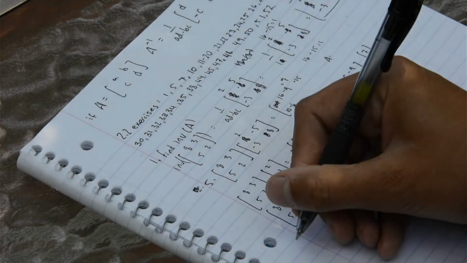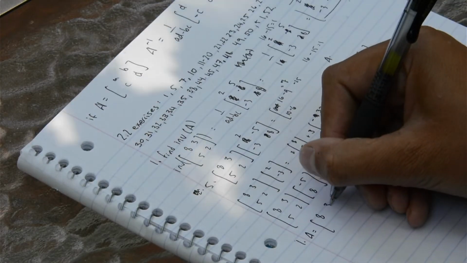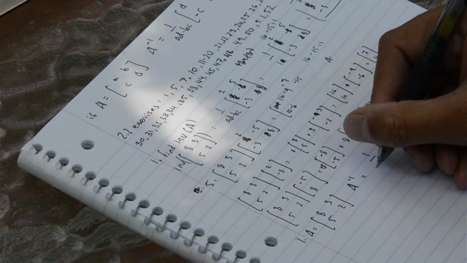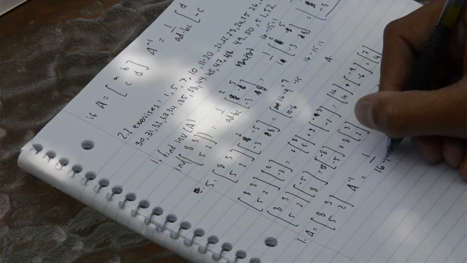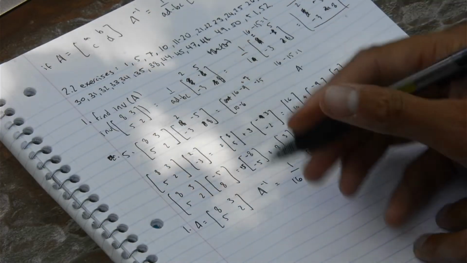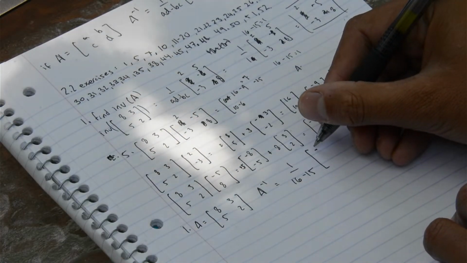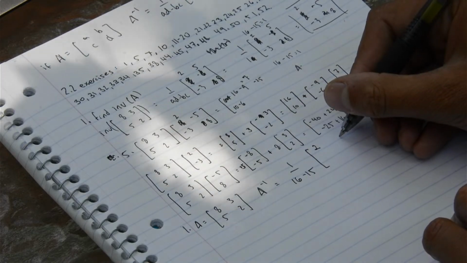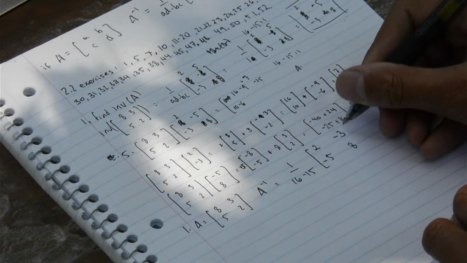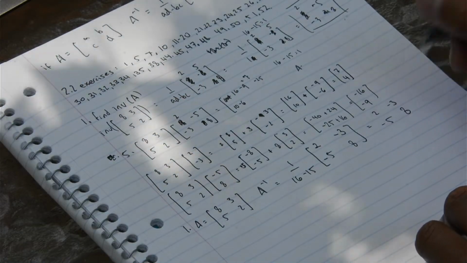So let's start it over. A inverse is then going to be equal to 1 over AD minus BC, which is 16 minus 15. And then this is going to be D, so this is 2. This is going to be minus B, so this is minus 3. This is going to be minus 5, and this is going to be 8. It is equal to 2, minus 3, minus 5, and 8.